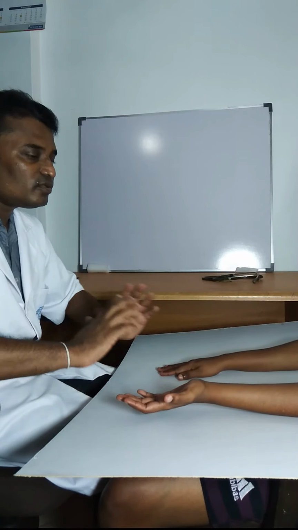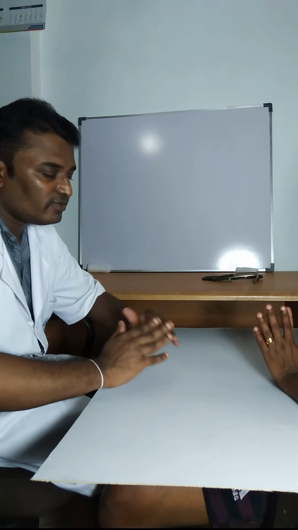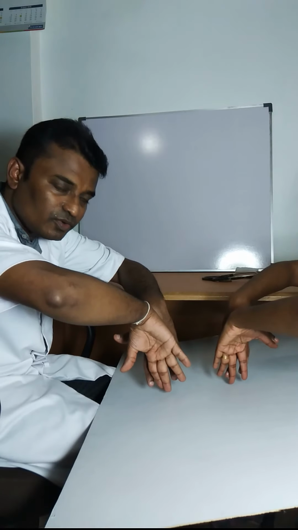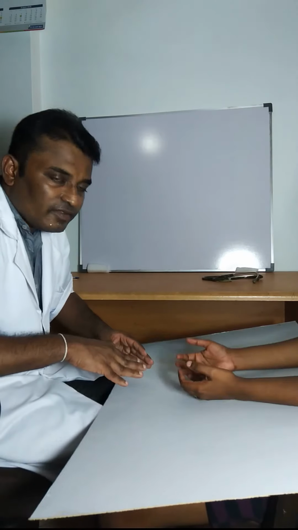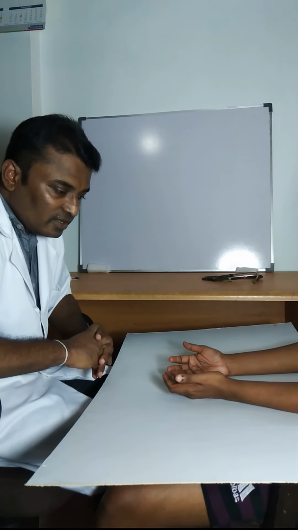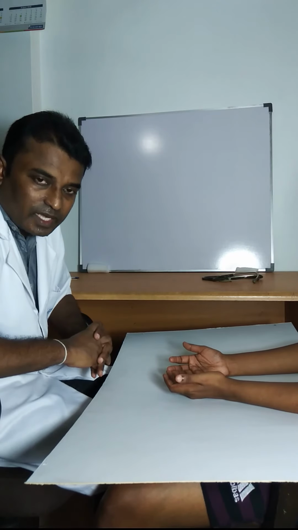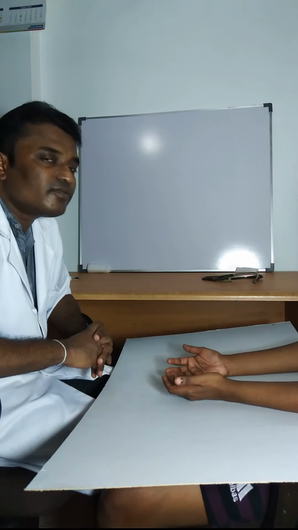Either you ask the patient to keep like this, or even like this. So whichever way you do, what you have to ask the patient is whether the patient is perceiving any pain or tingling which radiates to the hand or sometimes proximally. Another important thing that you must remember is, to confirm the negative finding, you have to keep the hand in that position for at least 1 minute.